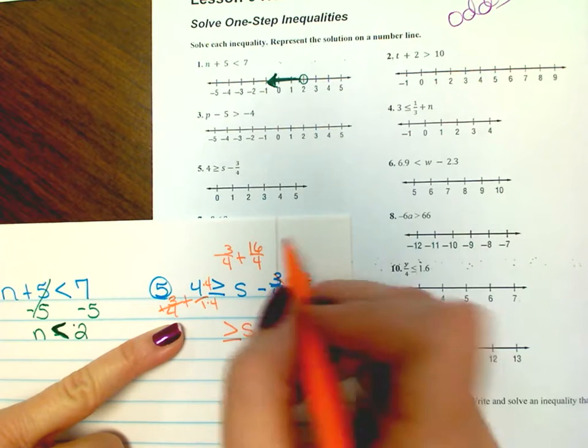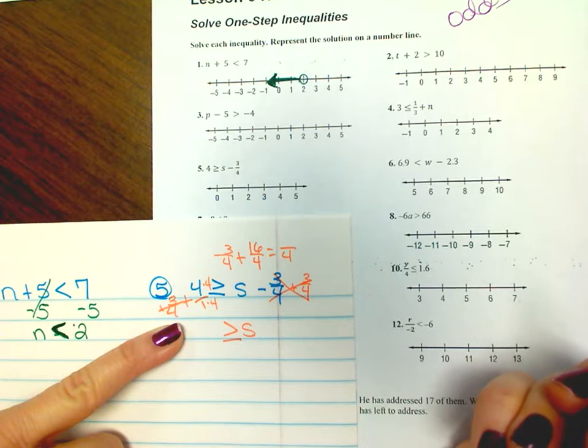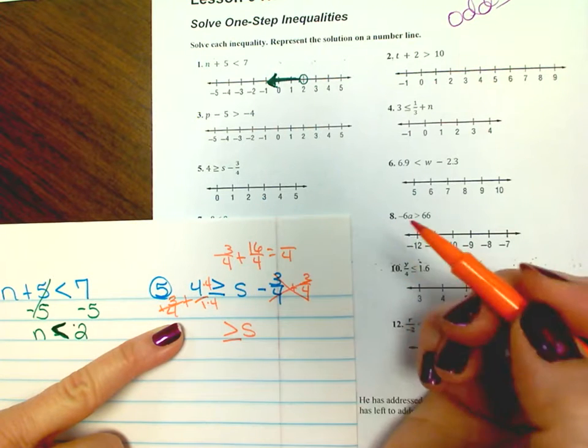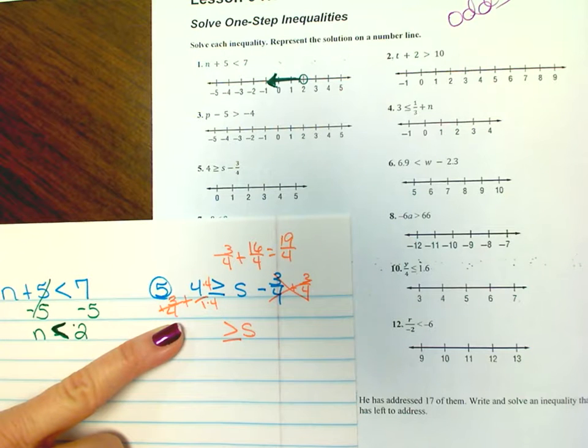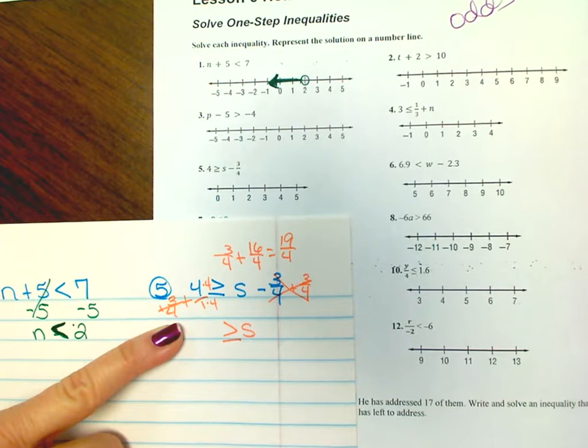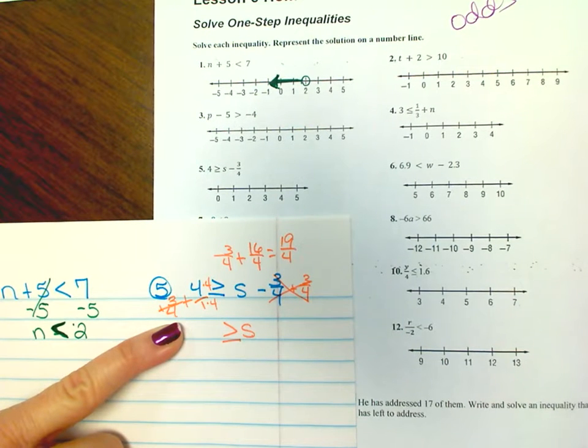So since I'm adding them together, just add straight across and keep your common denominator. So 16 plus 3 should be 19. Now this is an improper fraction, so you're going to need to change it to a mixed number so we can put it on the number line.